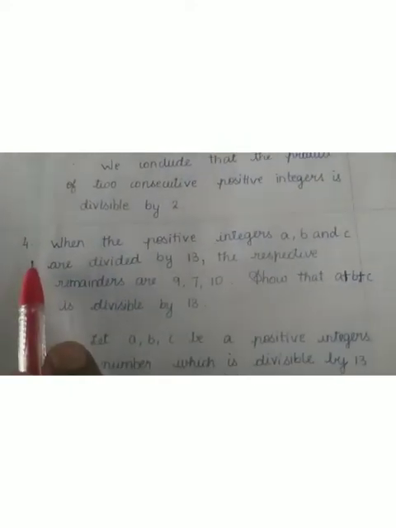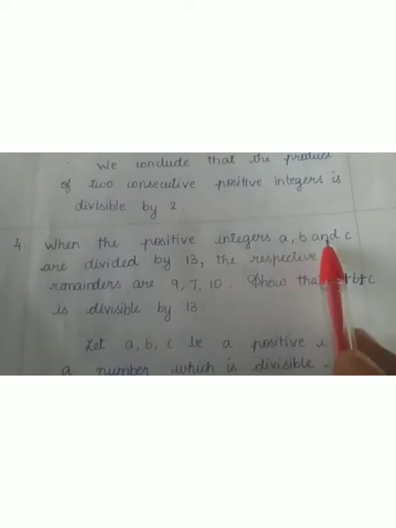Now question number 4. When the positive integers a, b and c are divided by 13, the respective remainders are 9, 7, 10. Show that a plus b plus c is divisible by 13.